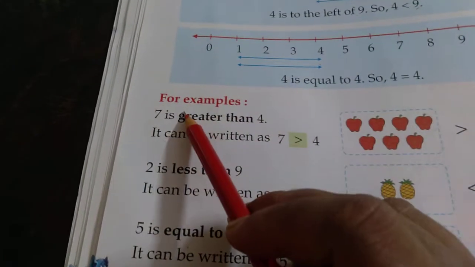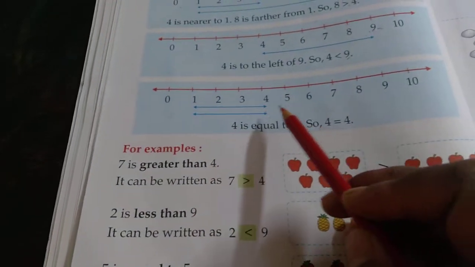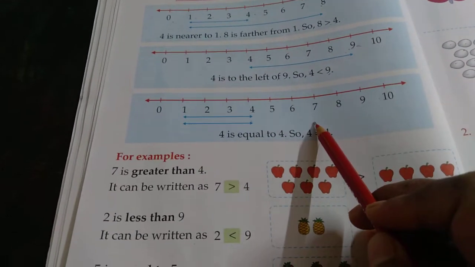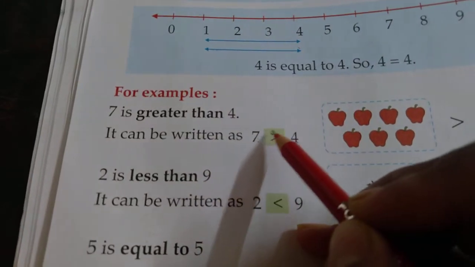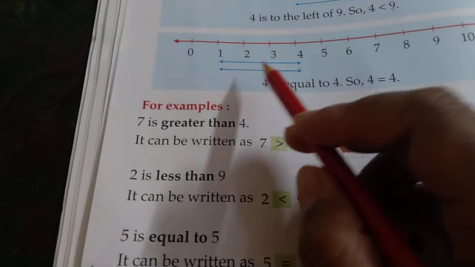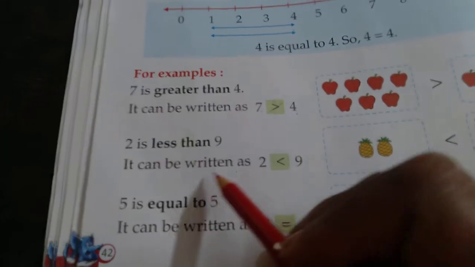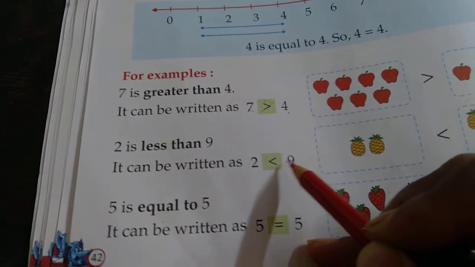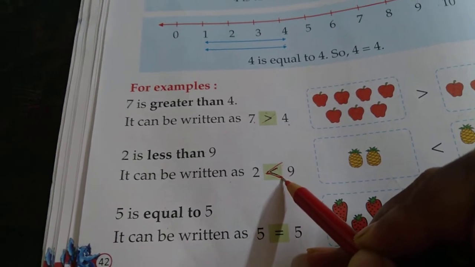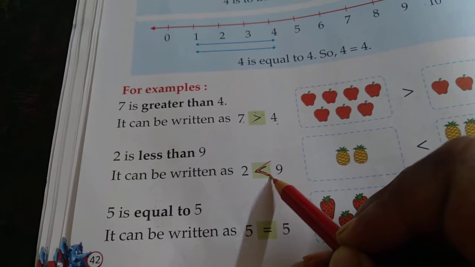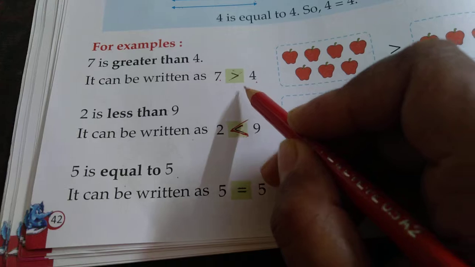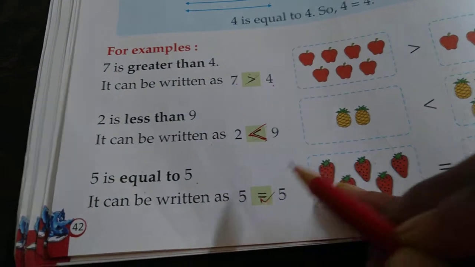Now for example, see, 7 is greater than 4. This is 4, this is 7. So 7 is towards the right, so it is greater than 4. So it can be written as 7, this greater than sign, 4. 2 is less than 9. This number 2 is less than 9, so it can be written as 2, this mark, 9. This is the greater than sign. Then 5 is equal to 5, and it can be written with the equal to sign. So this is the sign of greater than, this is smaller than, and this is equal to.